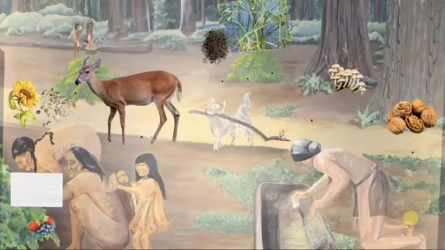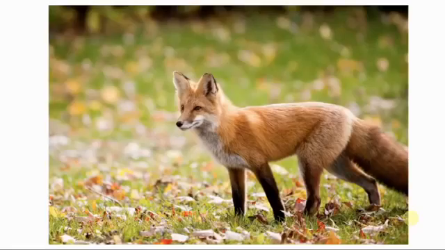Deer, but also elk and moose would have been around in southwestern Ontario around this time as well. The reason they're not here today is because of our very large human population. So you have to go further north where there are fewer people before elk and moose are still living in the environment. What else do we have?